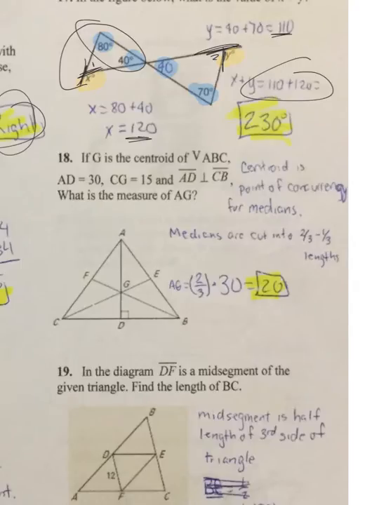Honestly, the main parts of the information that you need to know are the vocab centroid and what a centroid is and what it does. Centroid is a point of concurrency for medians, meaning in this picture here, AD, EC, and BF are all medians. They go from an angle to the middle of the opposite side. So in theory, F, E, and D are midpoints, although that doesn't really play into how we get our answer.